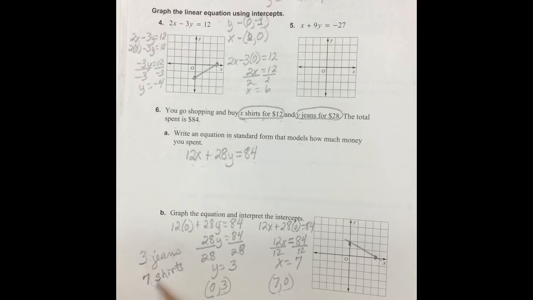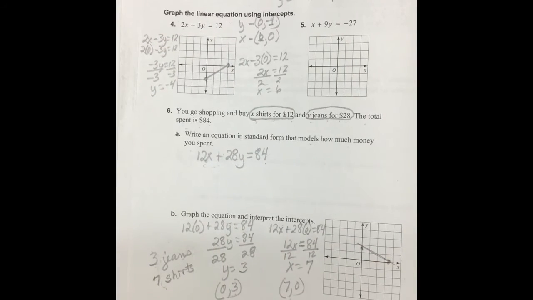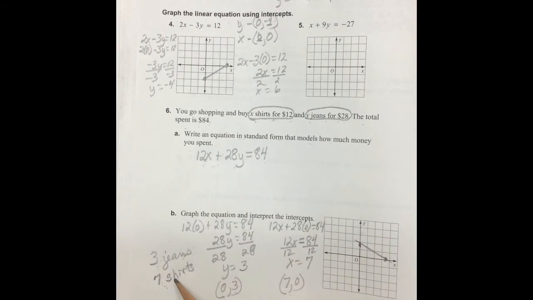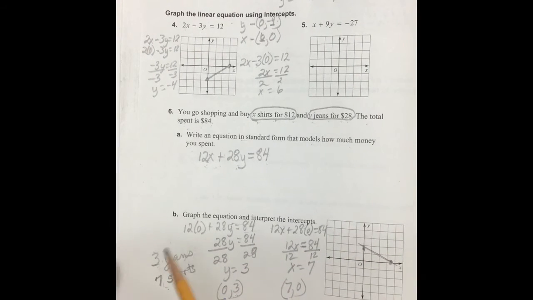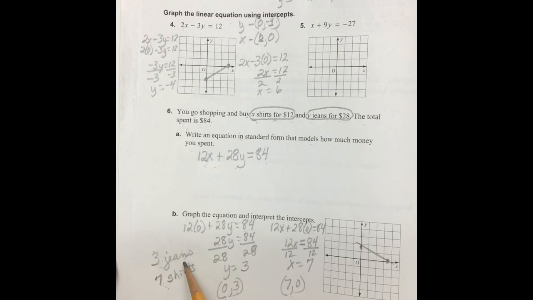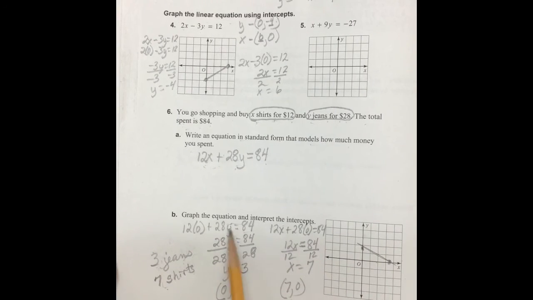When y is 0, when we have no jeans, then we can get 7 shirts. When x is 0, when we have no shirts, then we can get 3 pairs of jeans, okay? That's how you interpret the intercepts.